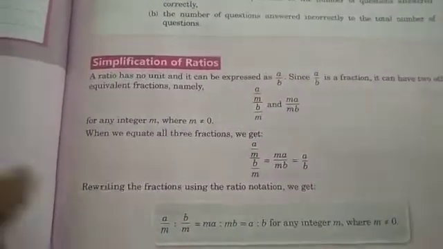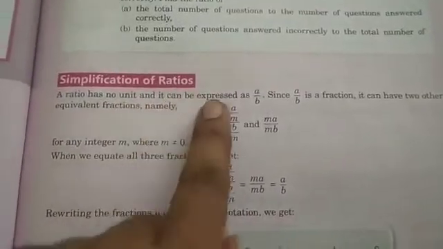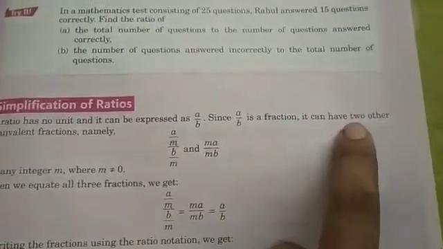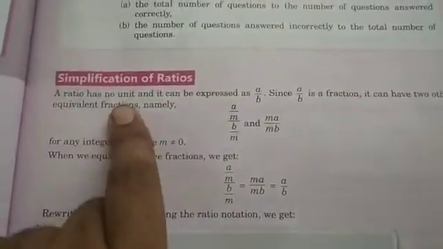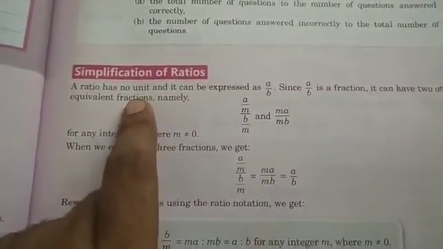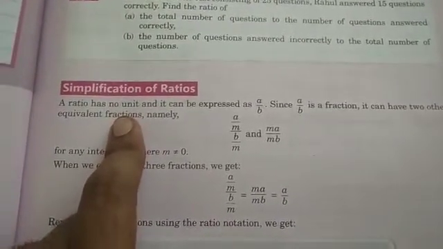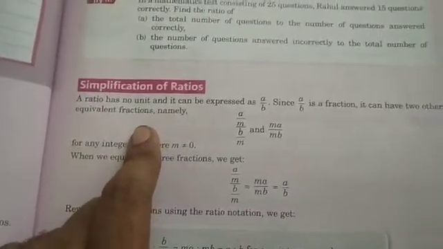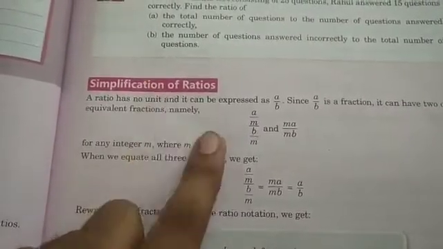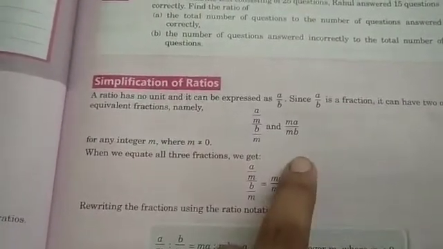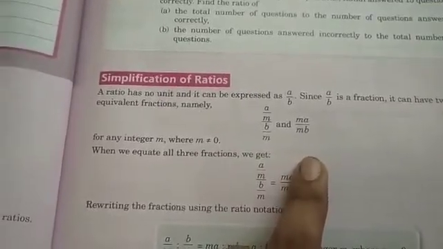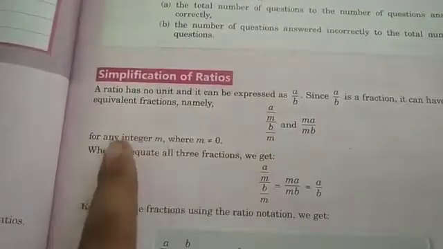Now, simplification of ratios. Basically, the ratio has no unit. It can be expressed as a by b. Since a by b is a fraction, it can have equivalent fractions. Equivalent fractions mean what? To make an equivalent fraction, you first take it to the simplest form, and after that multiply both the numerator and the denominator with the same number, and you will get the equivalent fraction of that particular fraction.